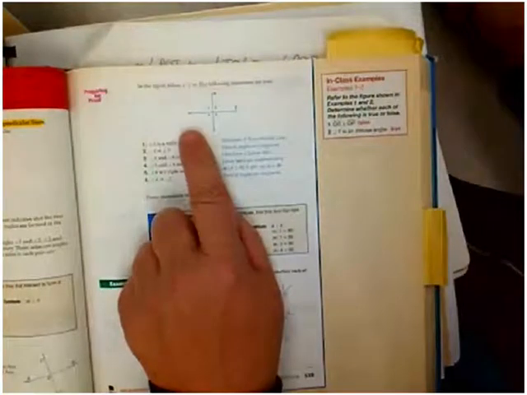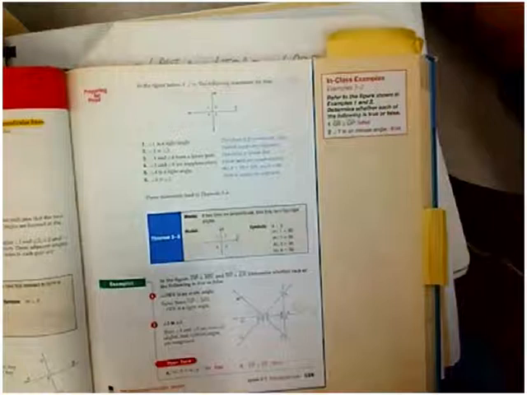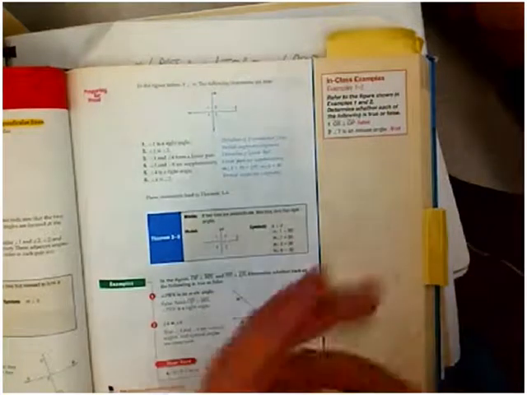Okay? So the one thing that I don't like that they didn't start out with, which is really a good habit, and we'll practice this later, is to state the givens. And so your first statement you'd want to say is line L is perpendicular to line M, and you would say given, because it was given by the directions and the drawing.